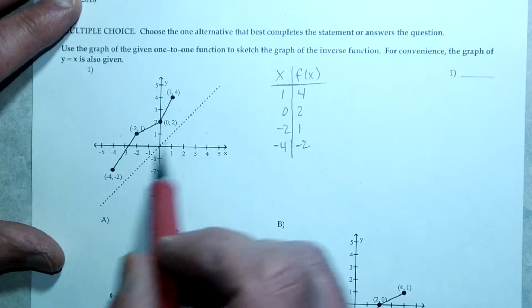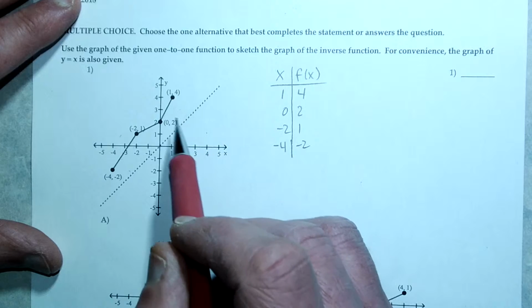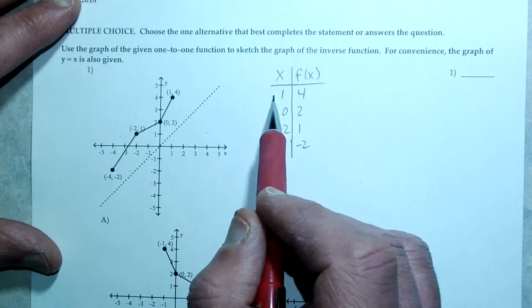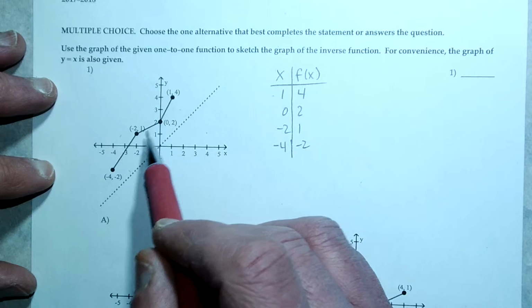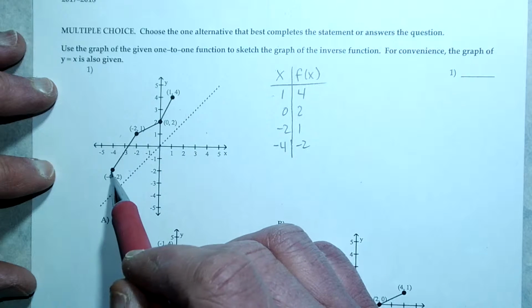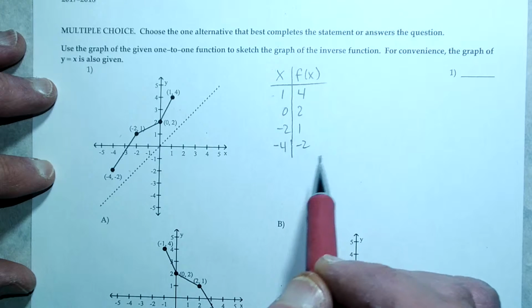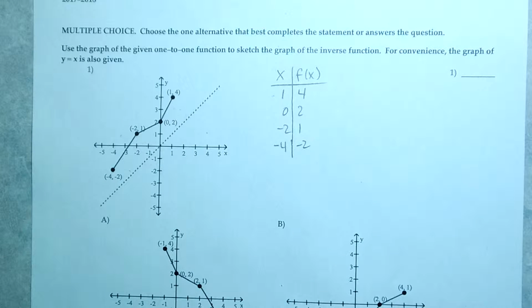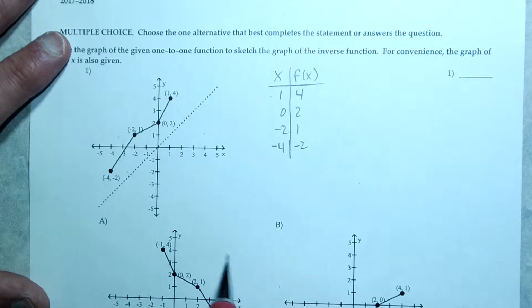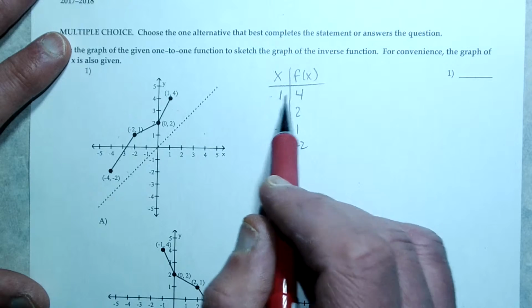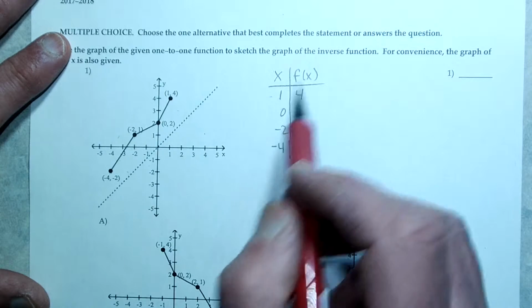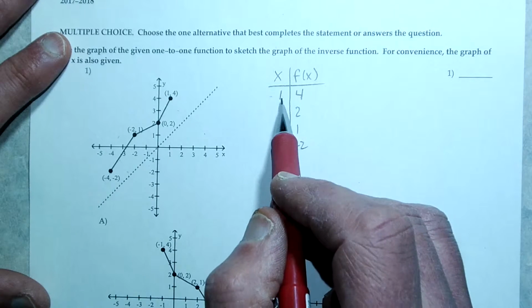So what we have, I already recorded them. I just took some points off the graph: 1, 4. An input of 1, f of x would be 4 when x is 1. 0, 2, negative 2, 1, and negative 4, negative 2, and I just put them here in a chart. Well, what I'm going to do is really reverse those. That's really what an inverse function is, where what was an input to the original function becomes the output to the inverse, and what was the output to the original function becomes the input to the inverse.